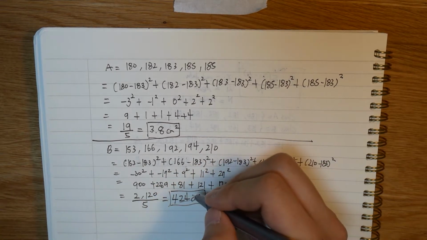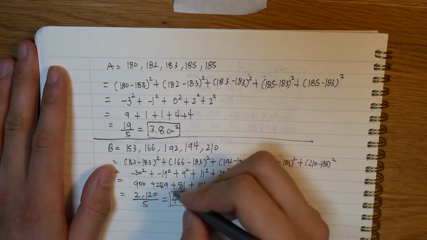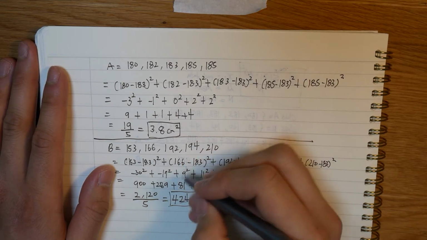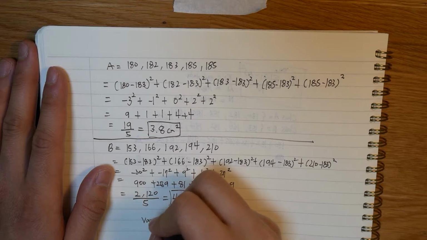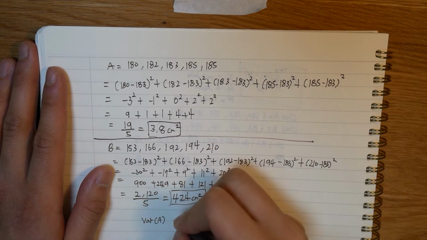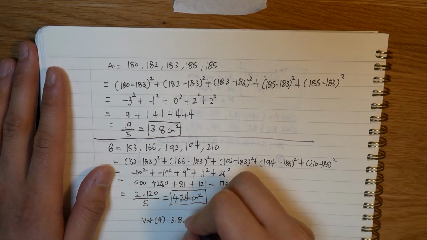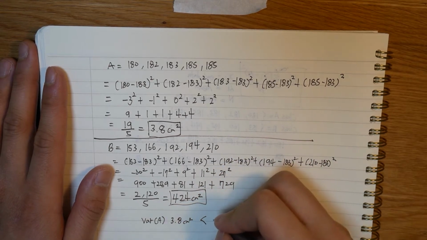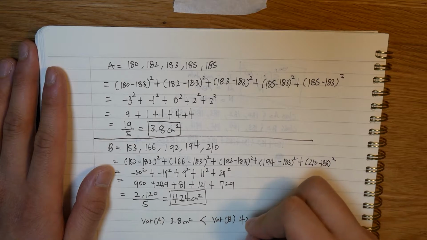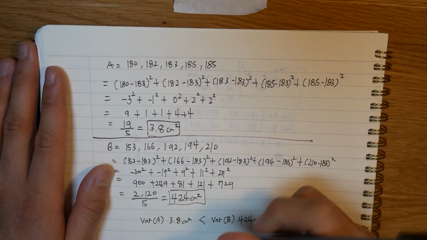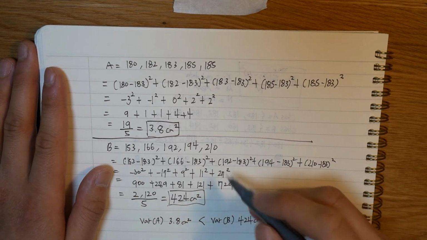So now if you look at it, what did I tell you? Variance tells us the variability in the data set, right? So the variance of A is 3.8 centimeters squared, whereas the variance of B is 425 centimeters squared. Which one is greater?